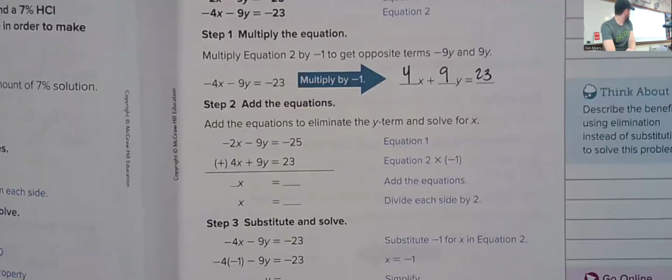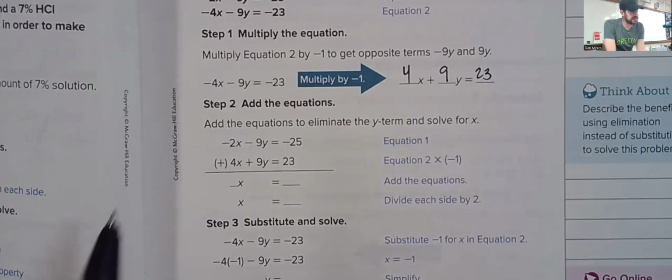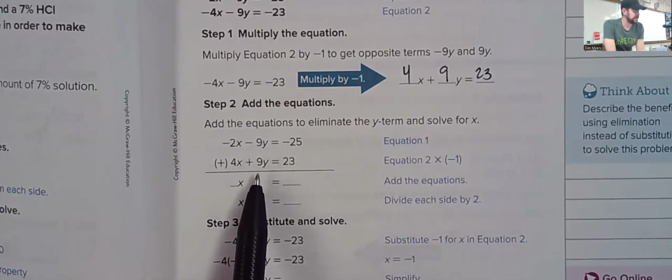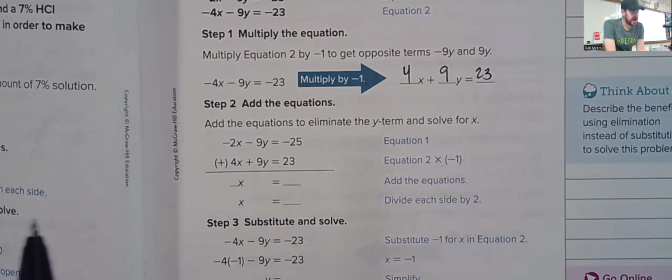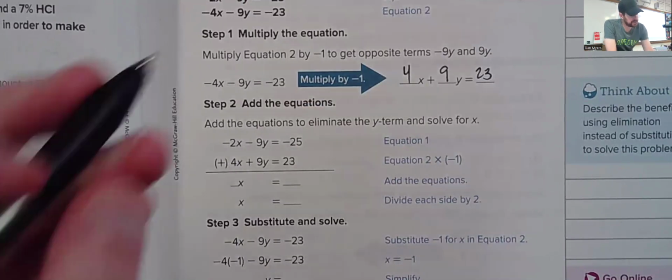Now, the reason why they did that is because if this is a -9 and that's a +9, to eliminate them, you would add the two equations together. That's why there's a plus there. I'm going to show you the other method in just a second. -2 plus 4 is 2, so that's 2x.